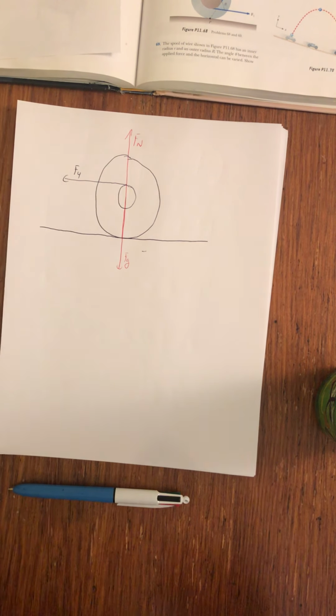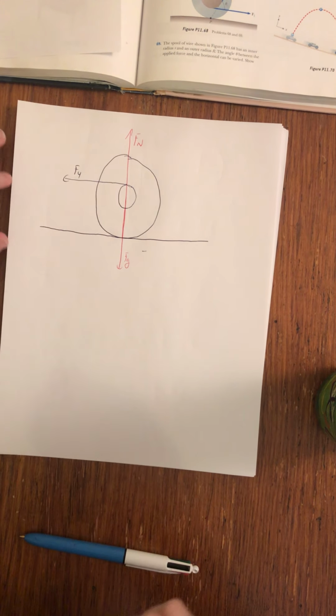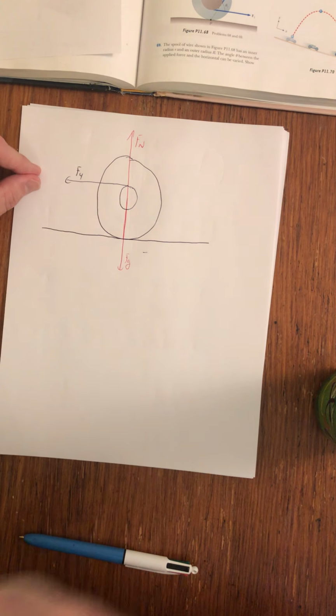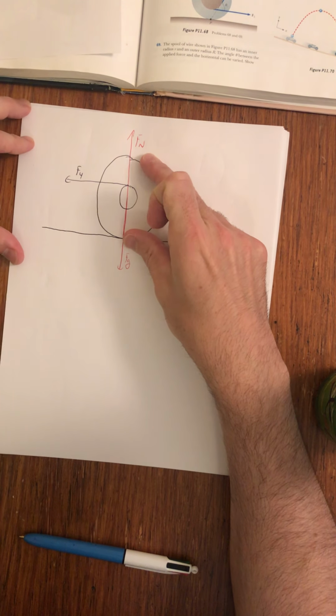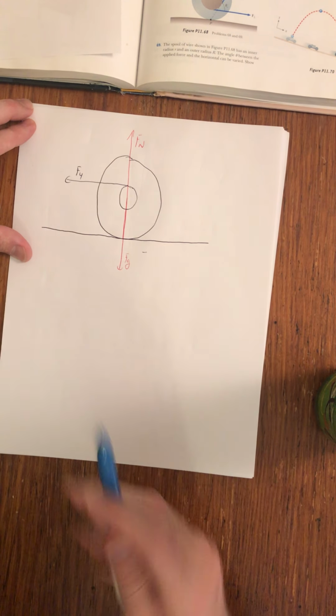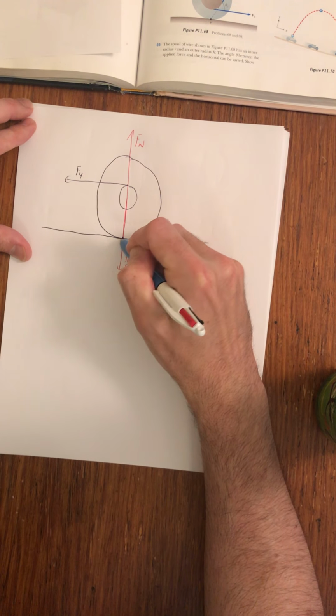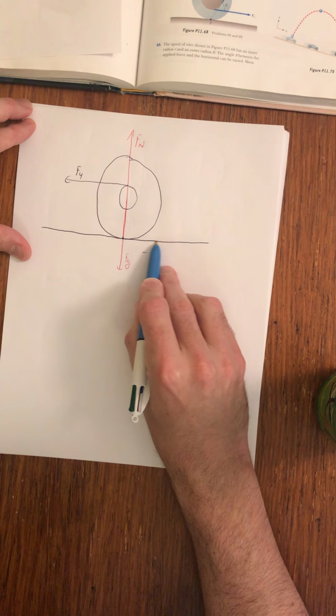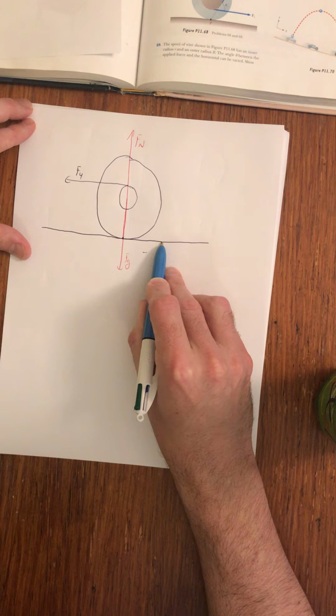All right, so what direction does static friction act here? Sorry, I got interrupted. If I'm pulling here, one might think that the entire thing is going to translate to the left. If it translates to the left, point P here would move to the left relative to the ground, which would suggest a frictional force acting to the right.